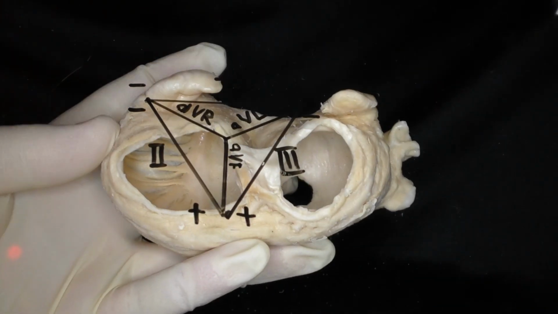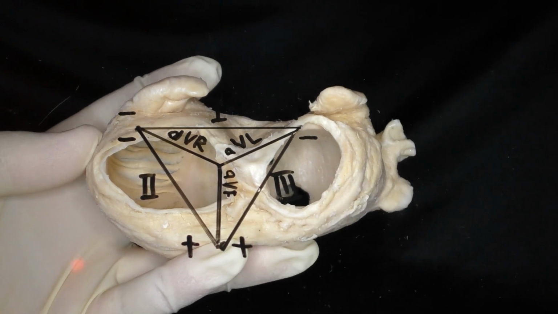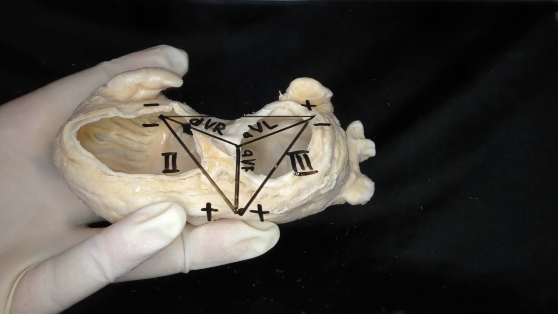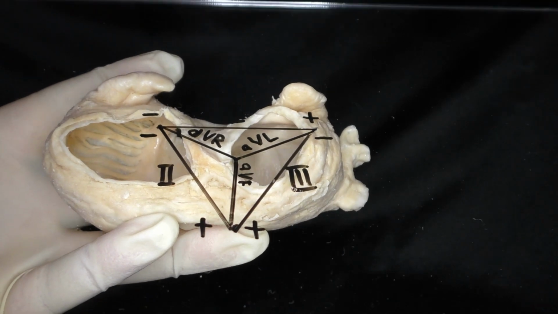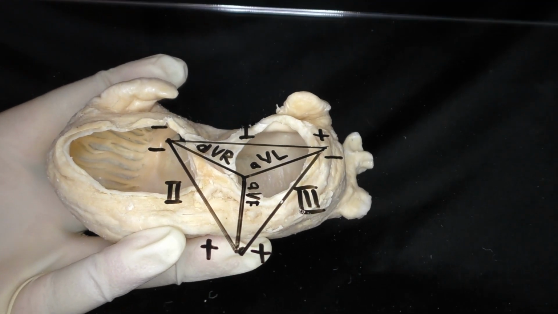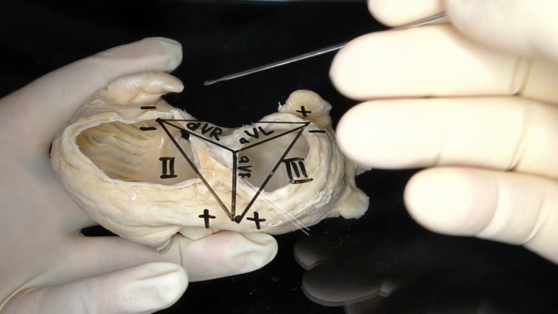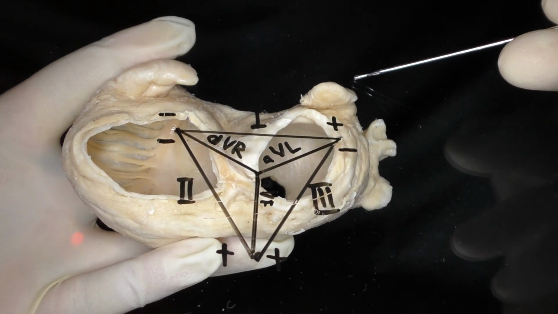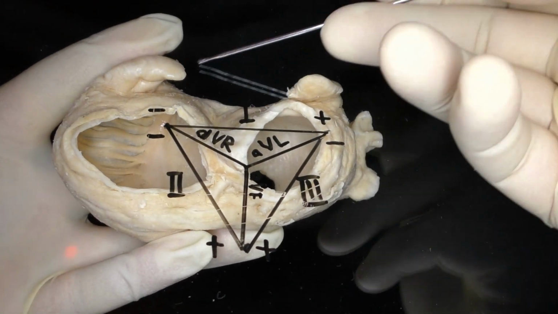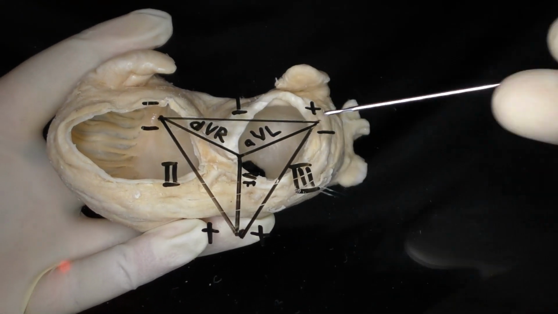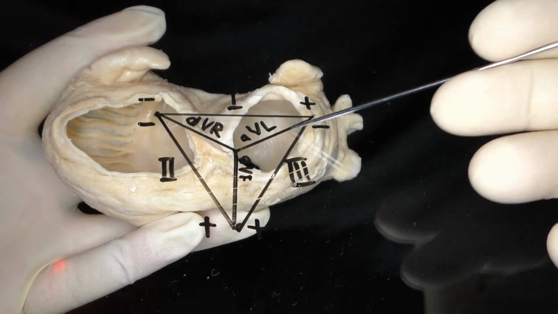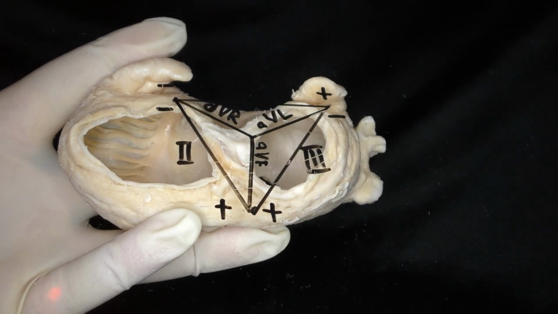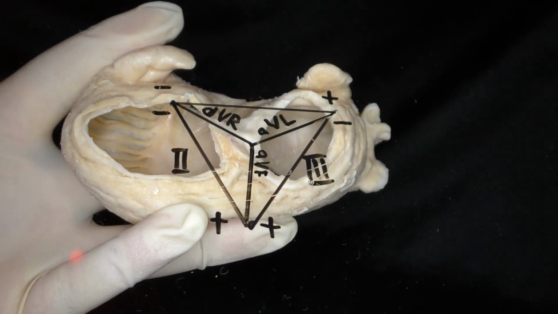We can place our vectors, so then we can see that if we know that the left atrium and half of the right atrium will have activation from the lower to the upper part, then it will create a negative deflection in the F wave in typical counterclockwise atrial flutter.